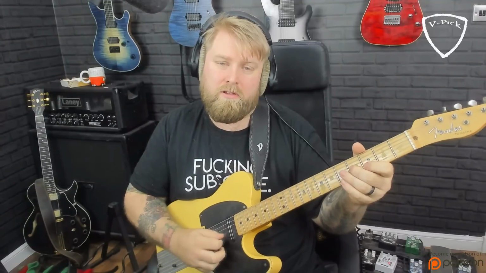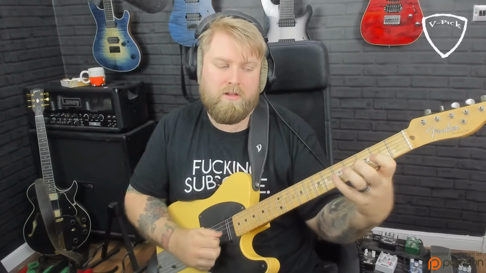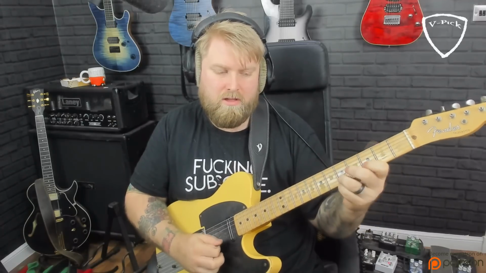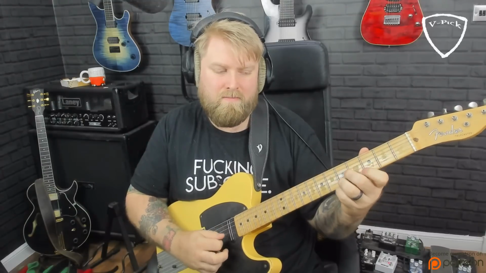So again, if I improvise in this area of the neck, I'm still going to outline those chord changes, right? 1, 2, 3, 4. That was some pretty ropey improvising, but I was outlining the chord changes.